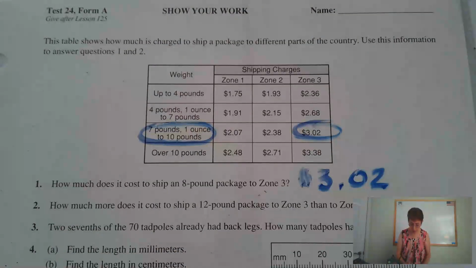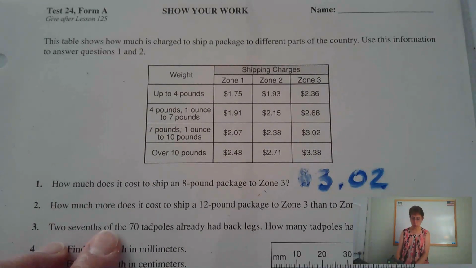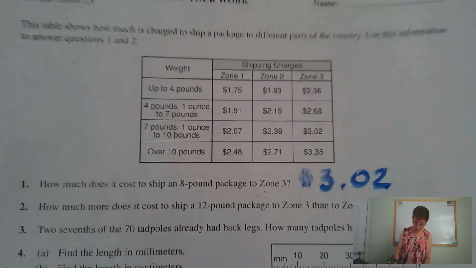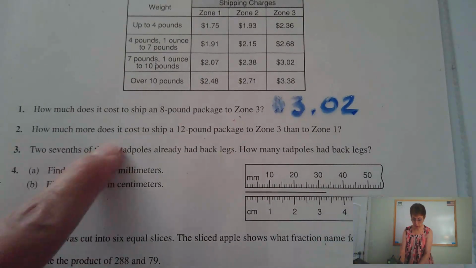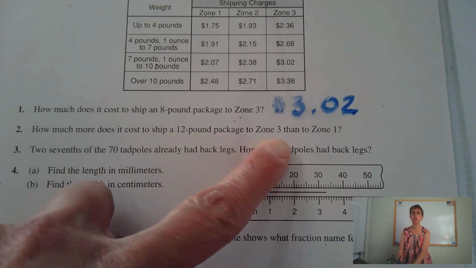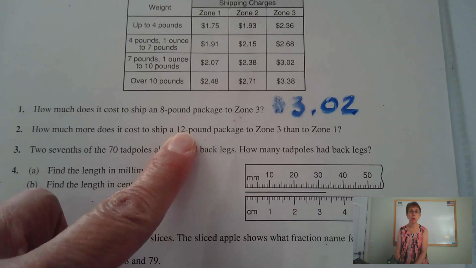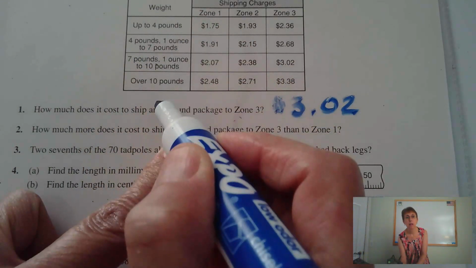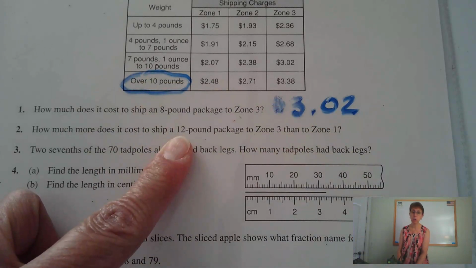Number 2 says, how much more does it cost to ship a 12-pound package to Zone 3 than it does to Zone 1? First off, it's a 12-pound package. Let's see, where is that in this table? We would be down here in the last category, over 10 pounds, because a 12-pound package is over 10.